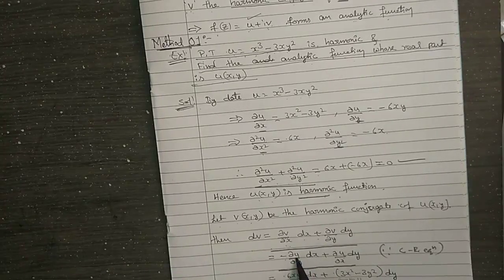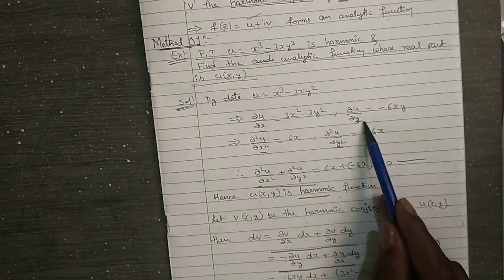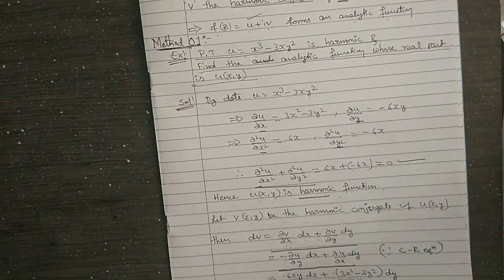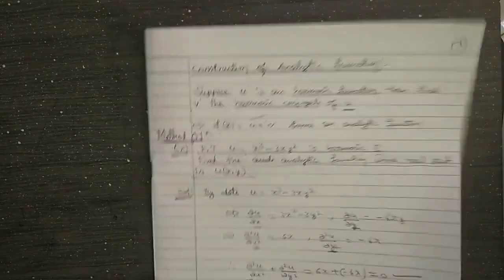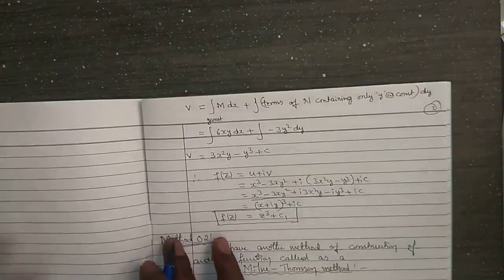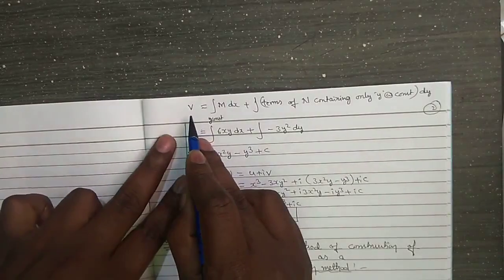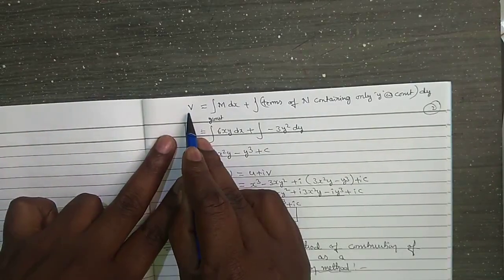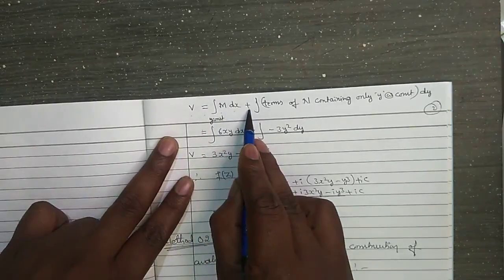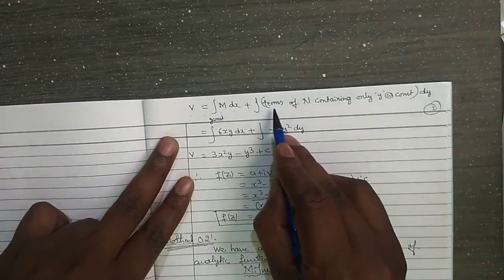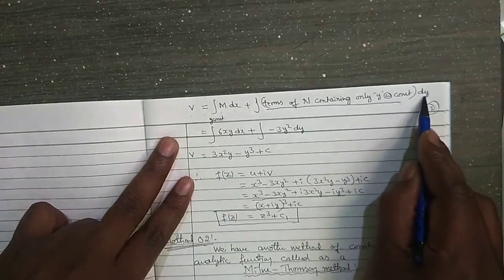Now dou u by dou y, we already did the partial differentiation once, so that value is substituted here, and dou u by dou x, that value also is substituted here. Next integrate both sides, so on that side dv will become v is equal to integration of M dx plus integration of the entire term that is dy.